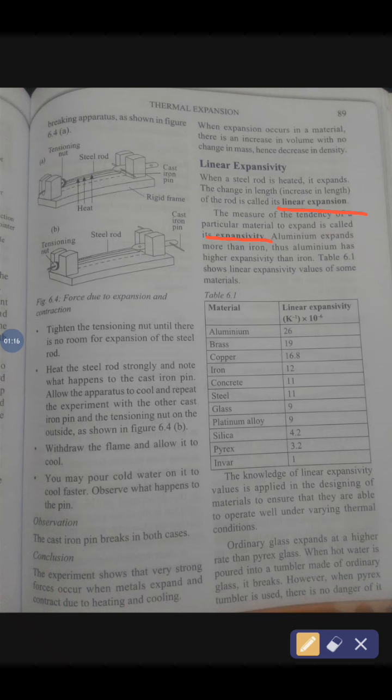So we have certain materials that expand more than others. For example, aluminium expands more than iron. That means if you take aluminium and iron and you heat them for a given, equal duration of time, there will be an increase in their sizes, but you'll realize that aluminium will increase more than iron.